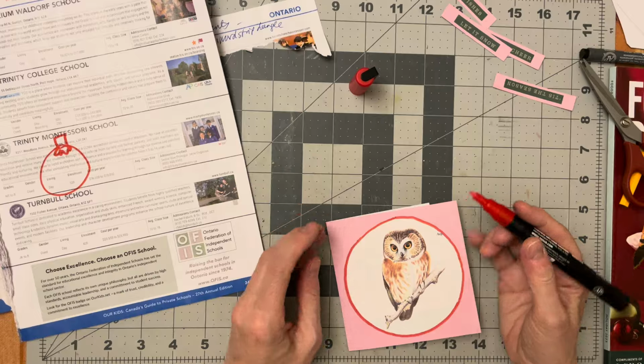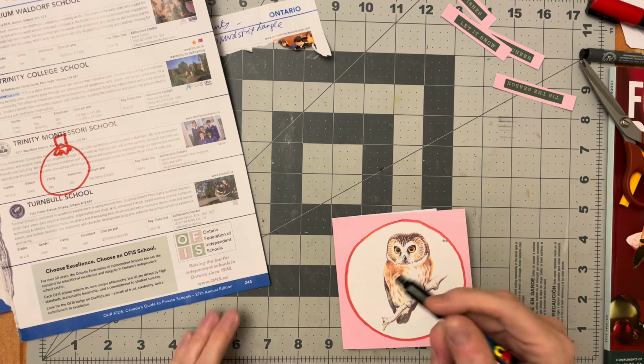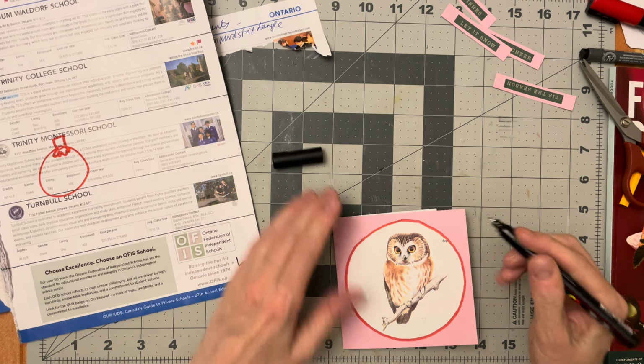Pink. And it would need to be metallic. I don't have really a metallic. How thick are you going to be? You won't be too bad.